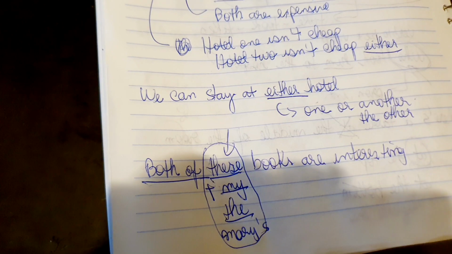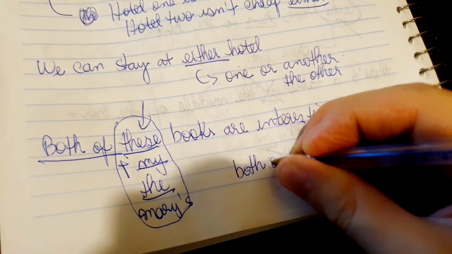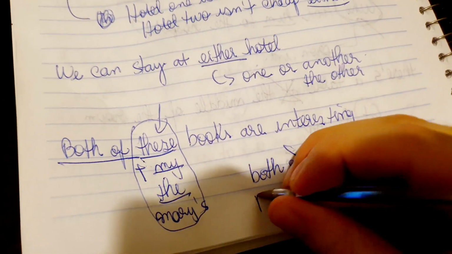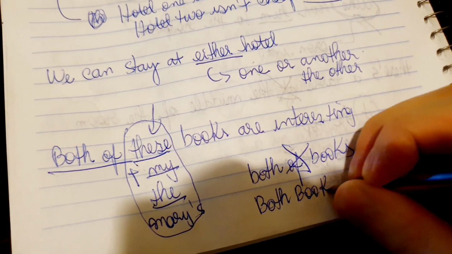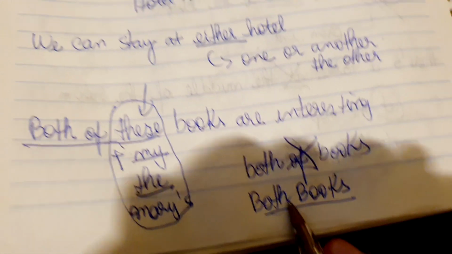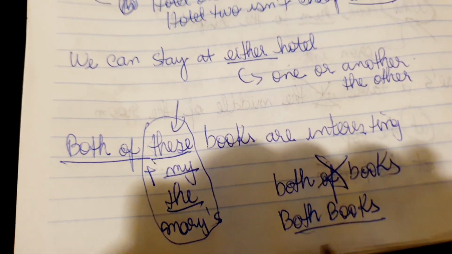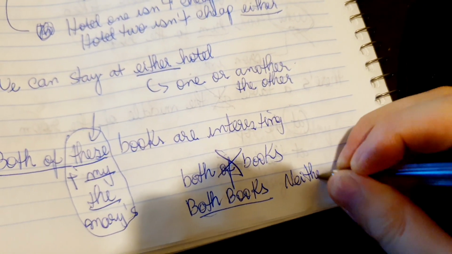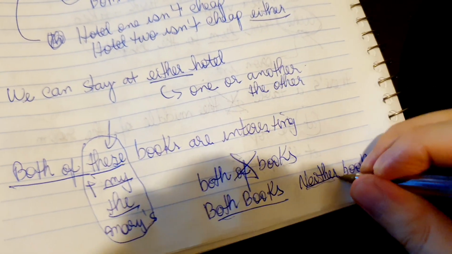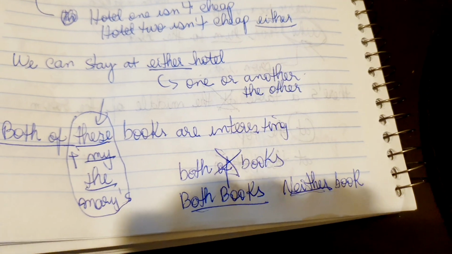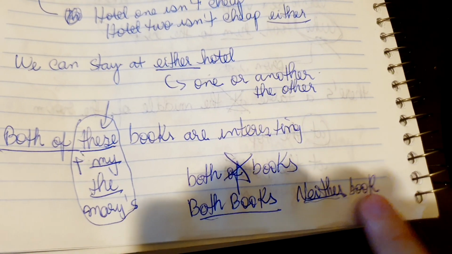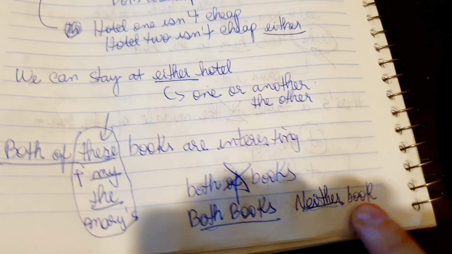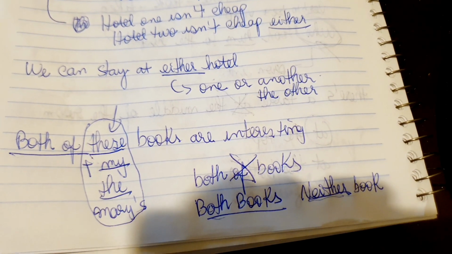Pay attention, you can't say "both of books." No, it's incorrect. Either you say "both books," which is possible. Both can follow a noun, right? You can use both combined with a noun. Both books. You can say "neither book." When you say neither book, it means that you have two books and neither book is interesting. It means that book one isn't interesting and book two isn't interesting either. Okay?